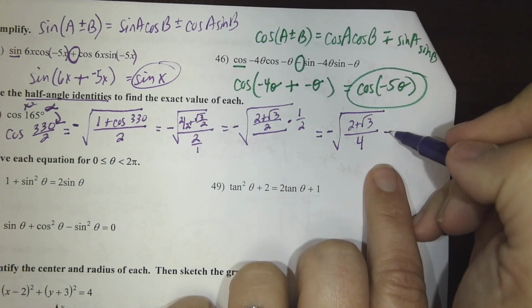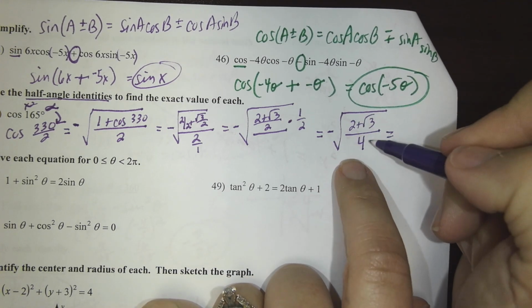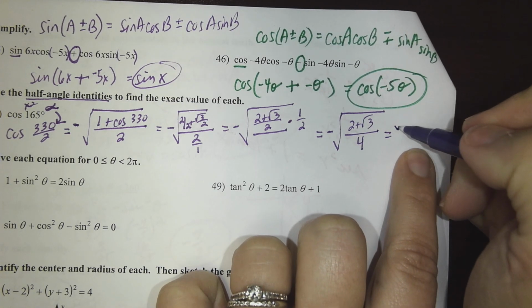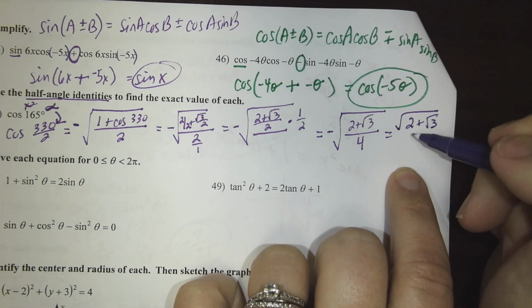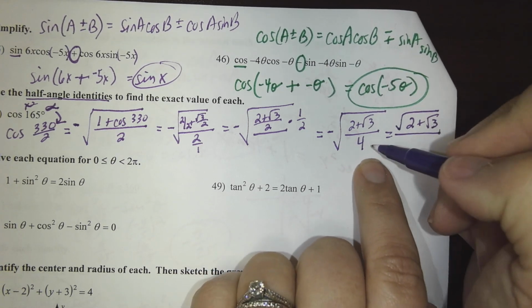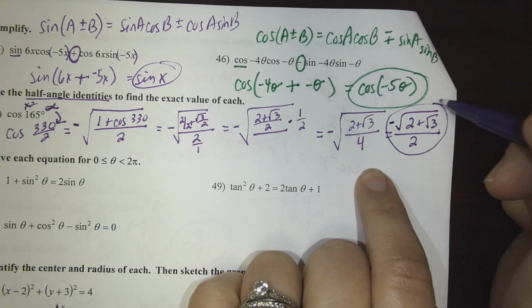And then you're almost done. There's nothing more you can do to the top, but you can take the square root of the bottom. So we're going to rewrite the top as the square root of 2 plus the square root of 3. And the square root of 4 is 2, and then we're just going to put that negative out in front. And that's the exact value.